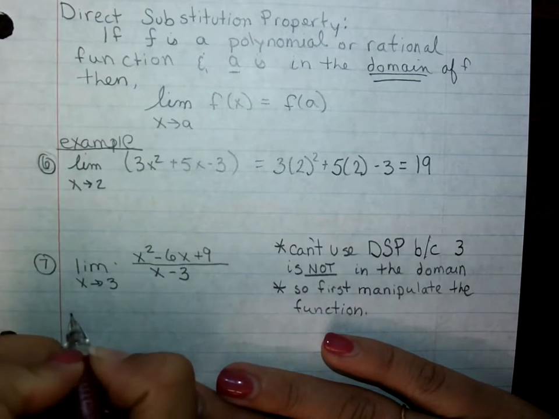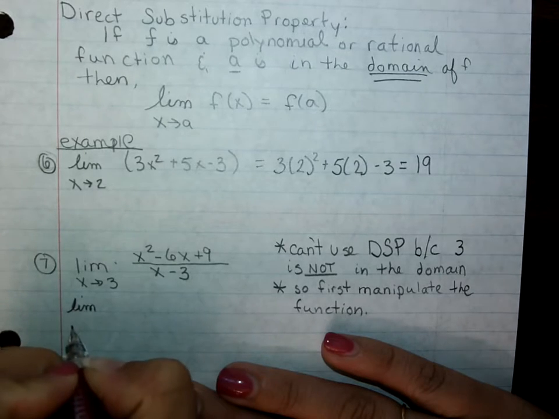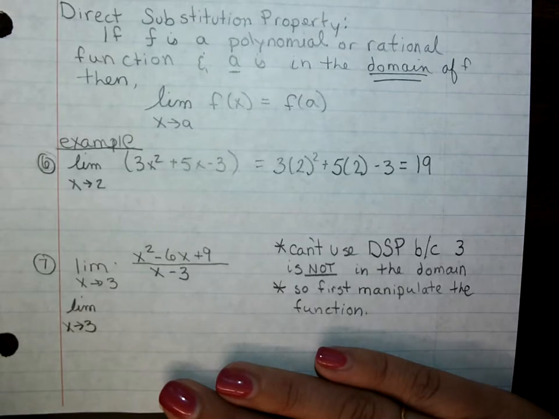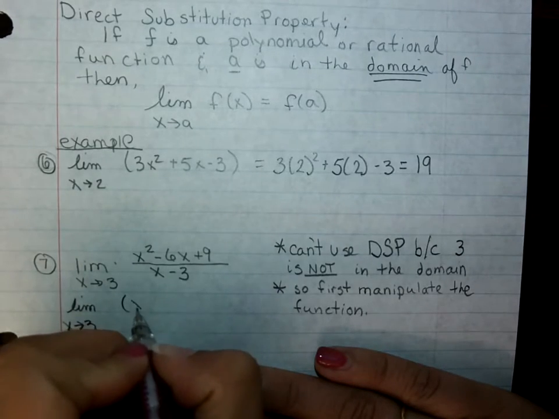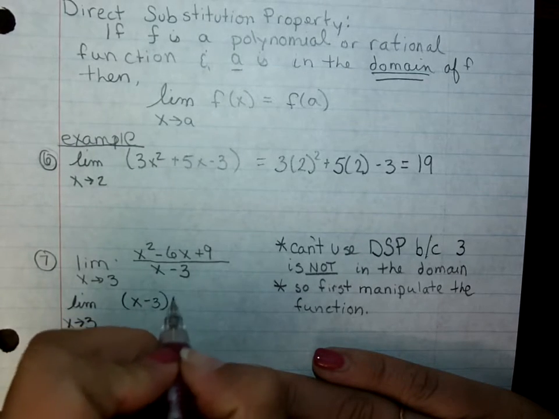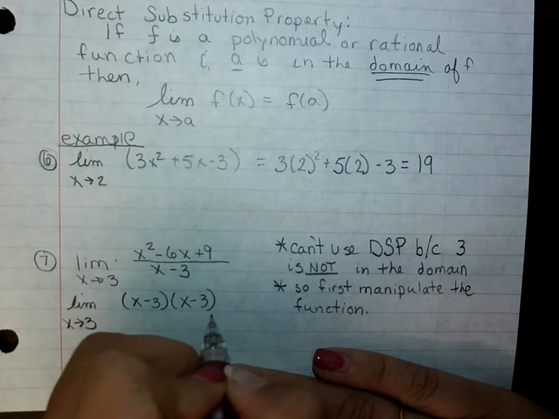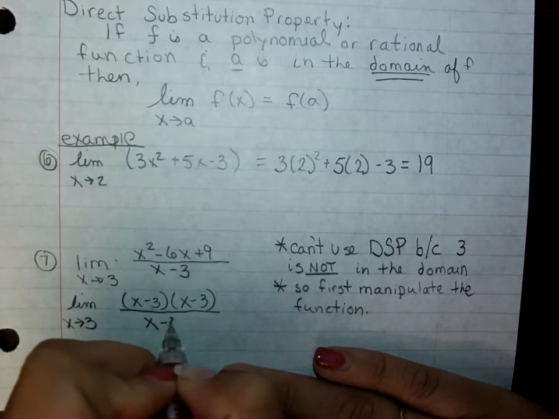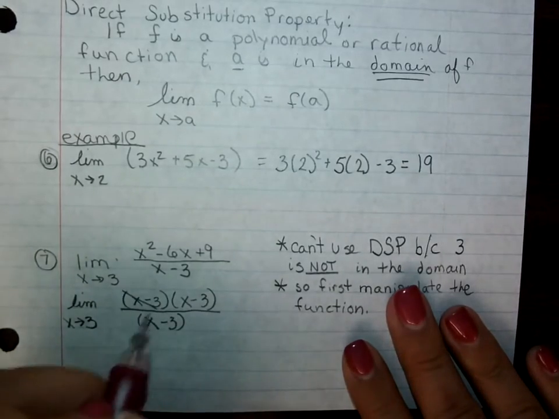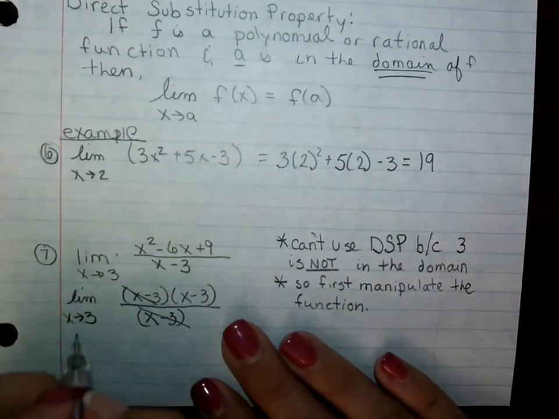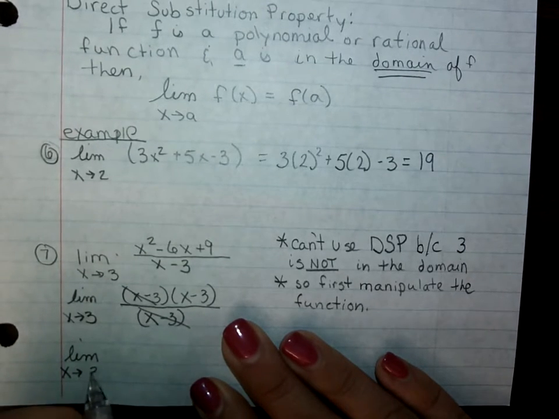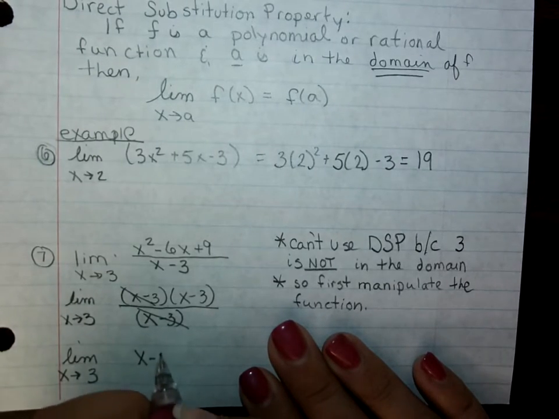If I factor my numerator, that still gives me the limit as x approaches 3 of, let's see, what is that? x minus 3 times x minus 3 over x minus 3. Well, that's nice, because those two can cancel, and that gives me the limit as x approaches 3 of x minus 3.